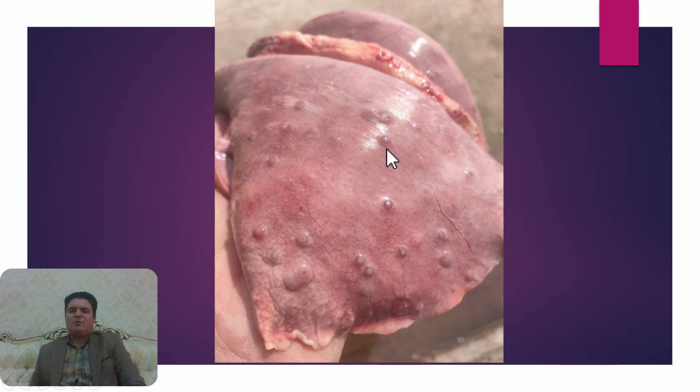What's your diagnosis based on these focal lesions? These photos are sent by one of my colleagues, Dr. Torkaman.